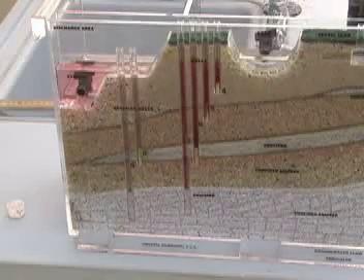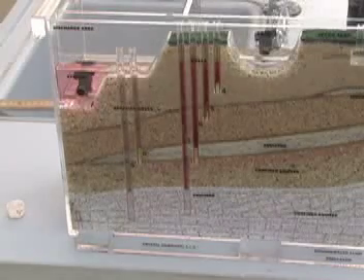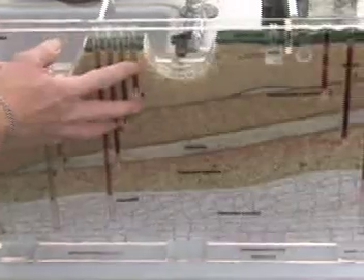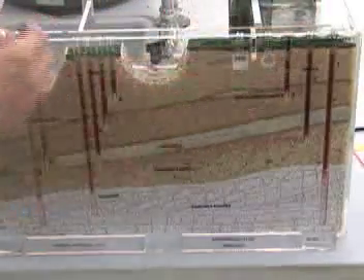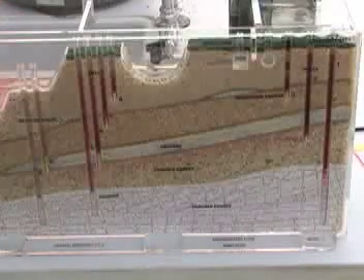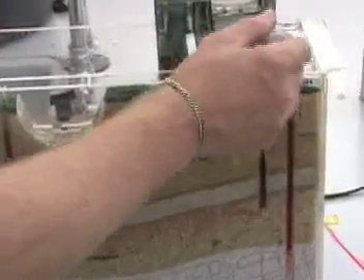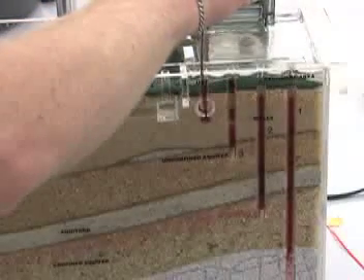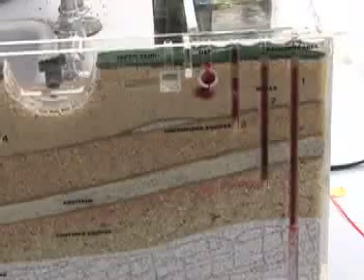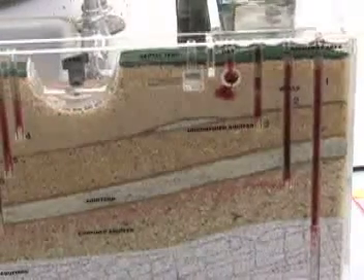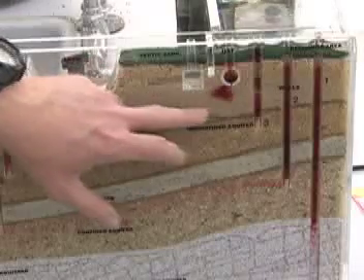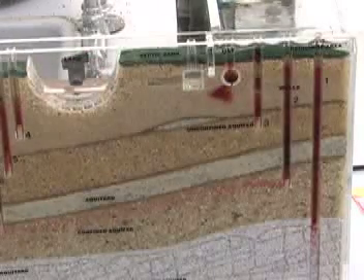So we can look at pollution also, because as I mentioned, unconfined aquifers are vulnerable to pollution from the surface because it can go down. And so here we have what's labeled as UST, an underground storage tank. And it's got a leak. So now this could be gasoline that's in there, so we can watch this plume as it moves along.